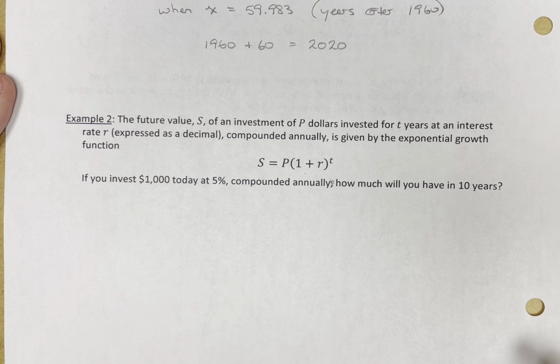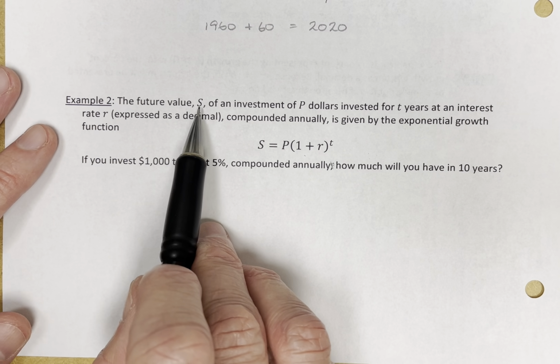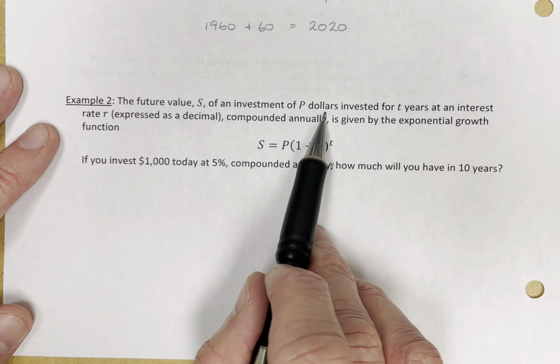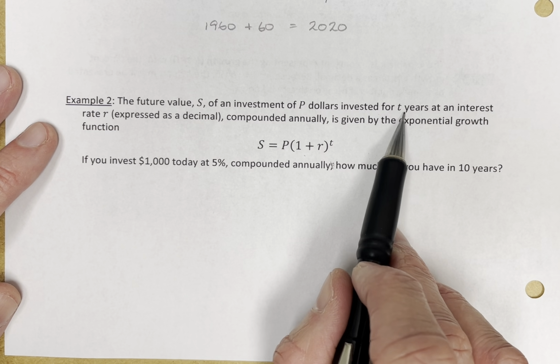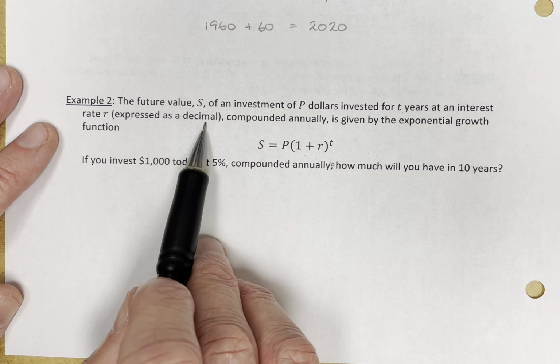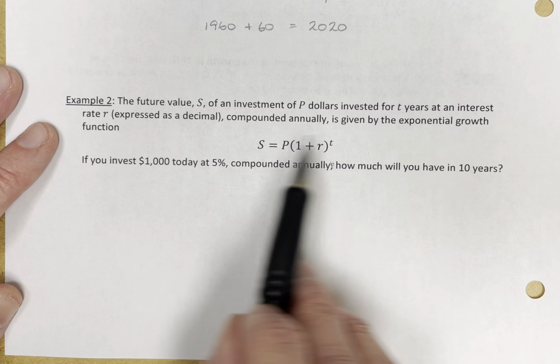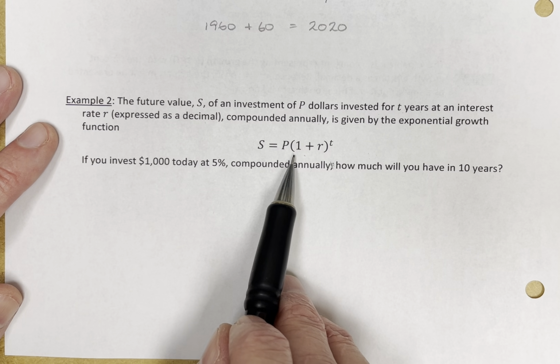Example number 2. The future value, S, of an investment of P dollars invested for T years at an interest rate of R, expressed as a decimal, compounded annually, is given by this exponential growth function.